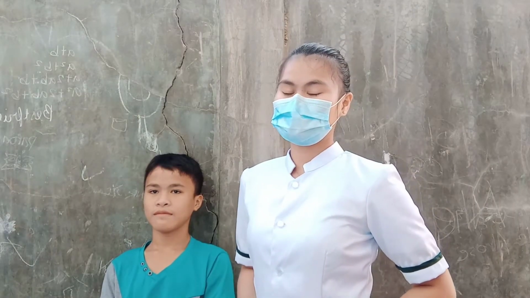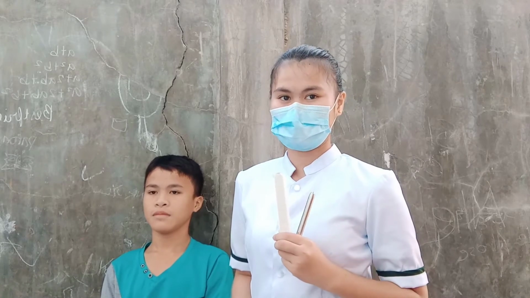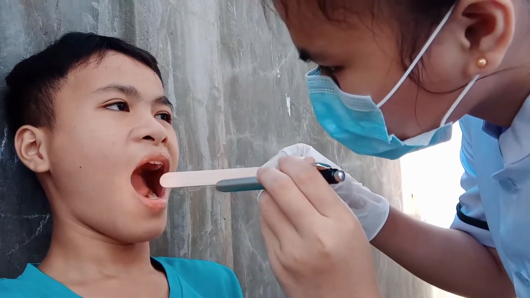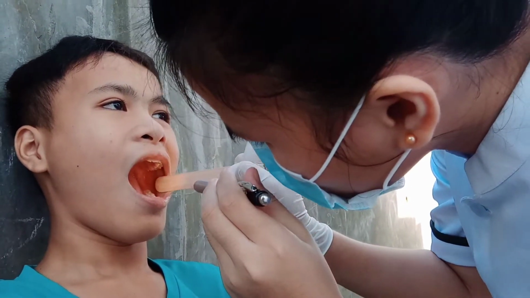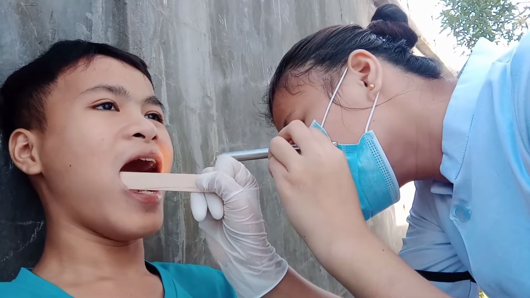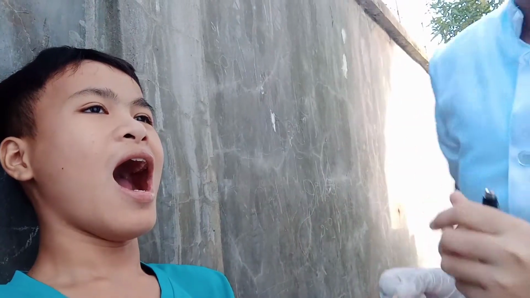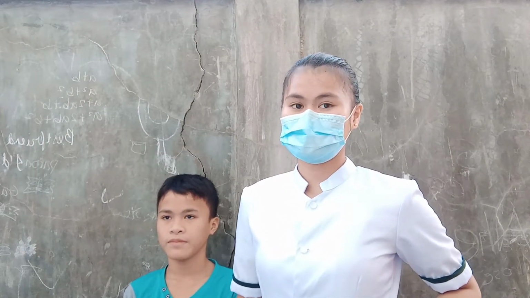Second, we will inspect the patient's buccal mucosa using a pen light and tongue depressor. Sir, can you open your mouth? Okay, thank you, sir. The patient's buccal mucosa is smooth. There is no lesion or swelling.